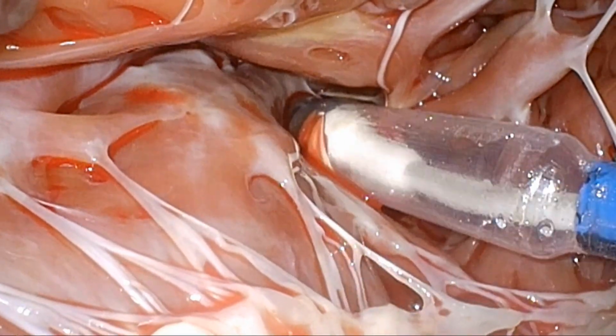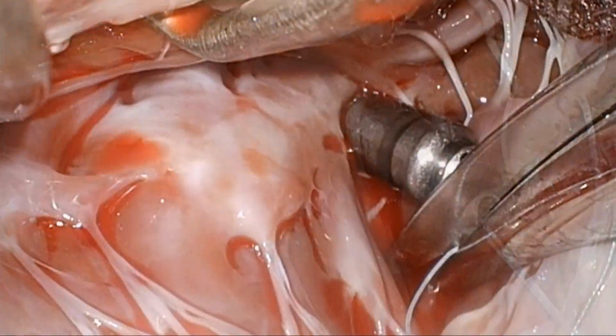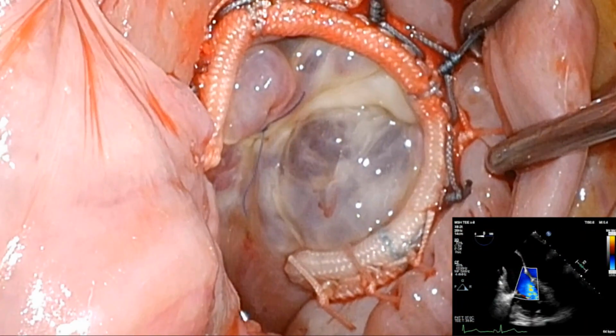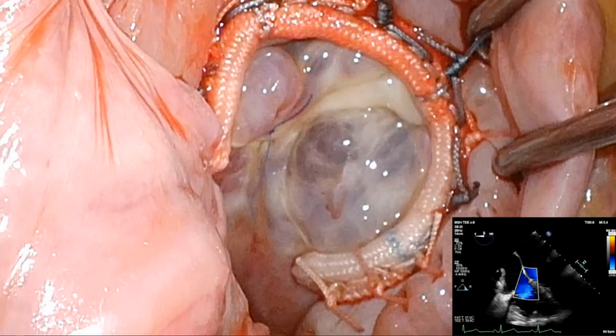I'm just showing this video to show that we use leadless pacemakers at Mount Sinai a lot because, as the previous speaker said, you should never pass any wires across a repaired tricuspid valve because now you're jeopardizing the long-term durability of the repair. Now they have leadless pacemakers with even an AV synchrony feature.